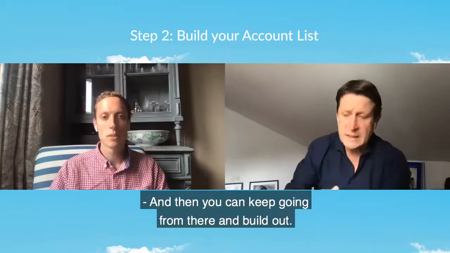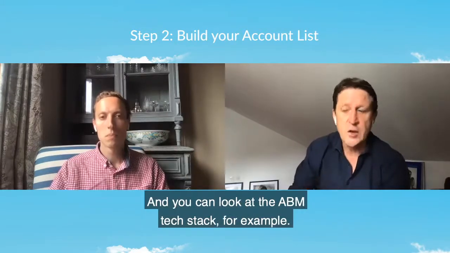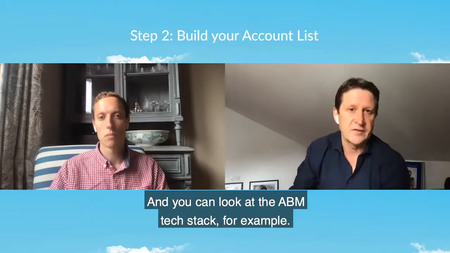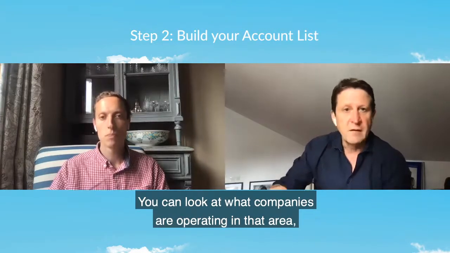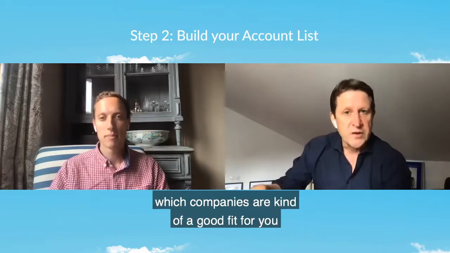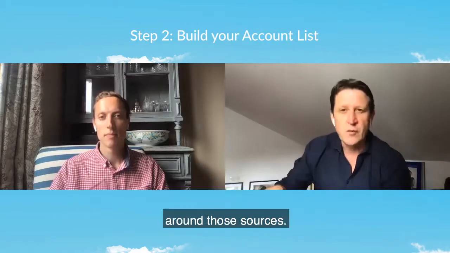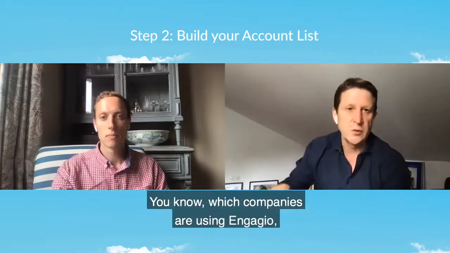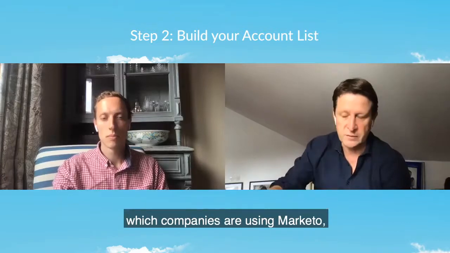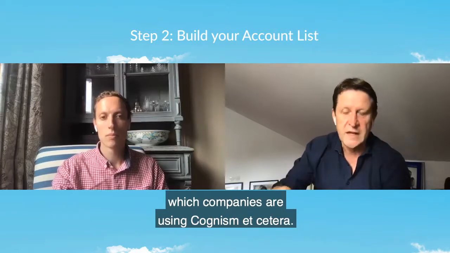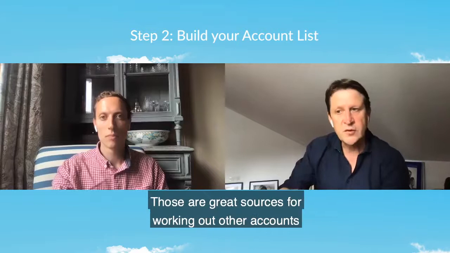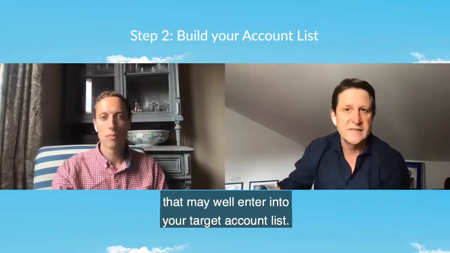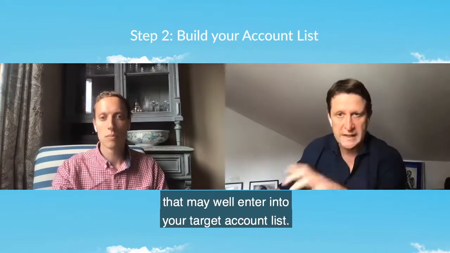Nice. And then you can keep going from there and build out, and you can look at the ABM tech stack, for example. You can look at what companies are operating in that area, which companies are a good fit for you around those sources, which companies are using Engadget, which are using Marketo, which are using Cognizant, etc. Those are great sources for working out other accounts that may well enter into your target account list.